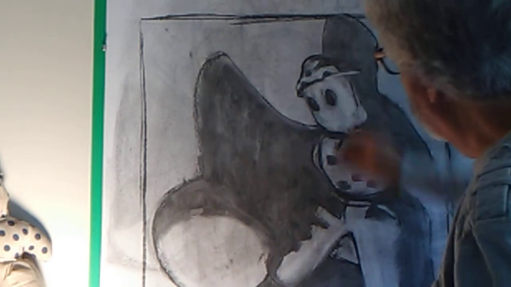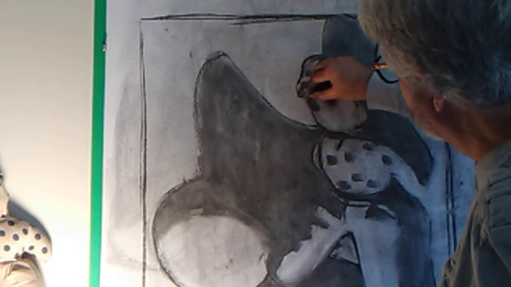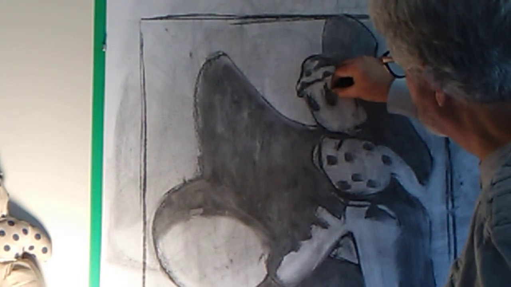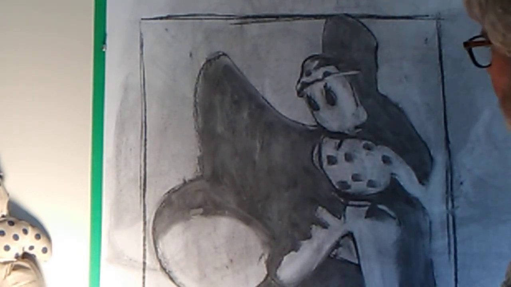I'm going to take and add, there's an interesting little dark for his eyelashes, darks on the lights that we can place on, and it would look like that.